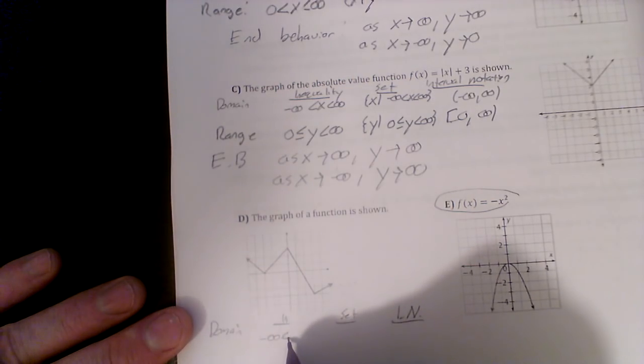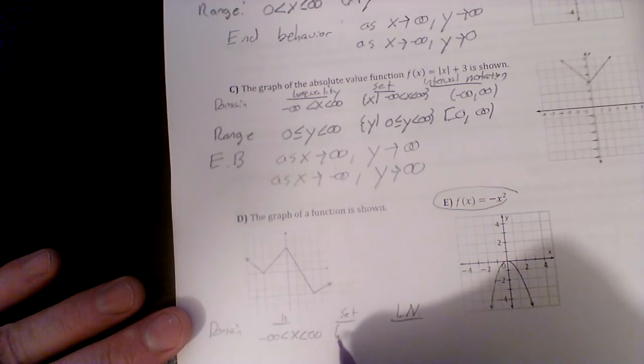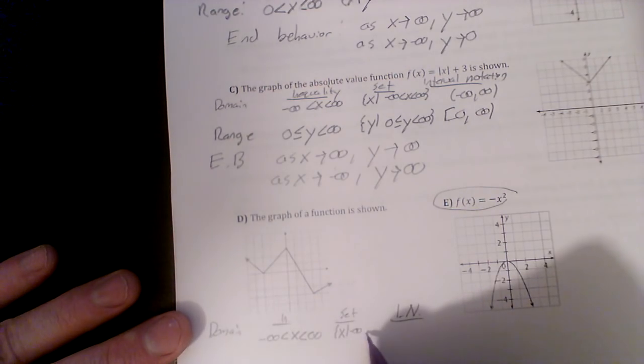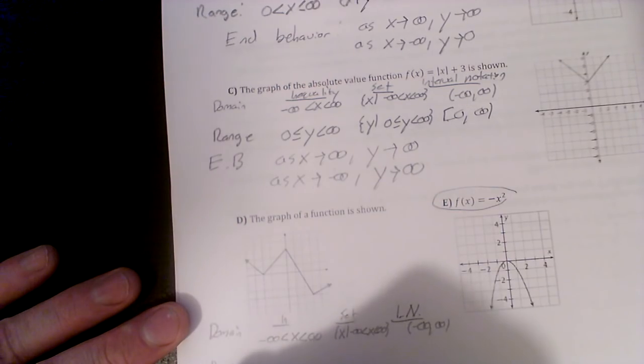Negative infinity, less than x, less than infinity. Set notation, same thing, except with that x bar, less than x, less than infinity. Right, and then interval notation, we cannot touch either one of those infinities, so we use parentheses.